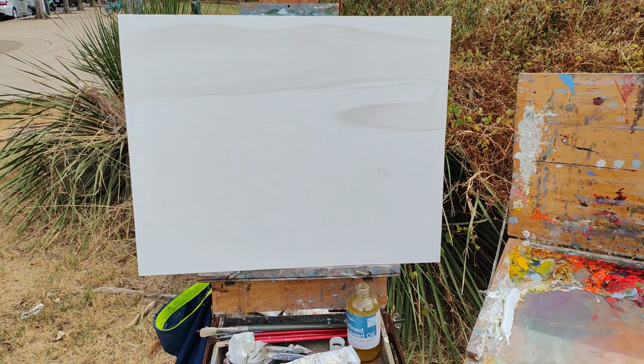Oof, it is so hot right now. I'm trying to get this painting in before it pours down rain.